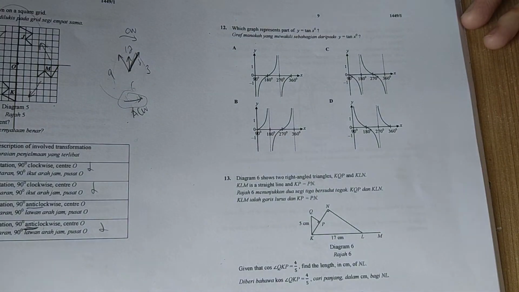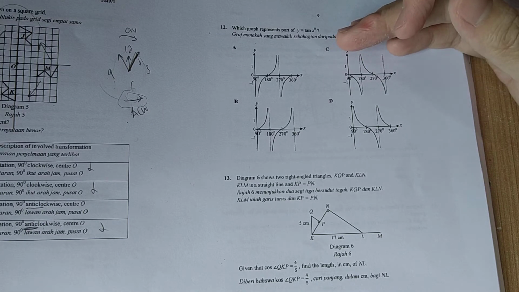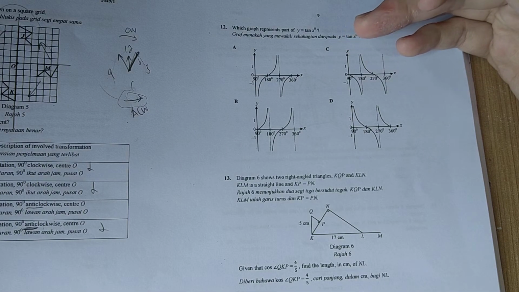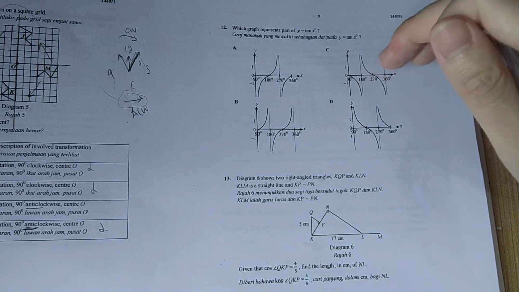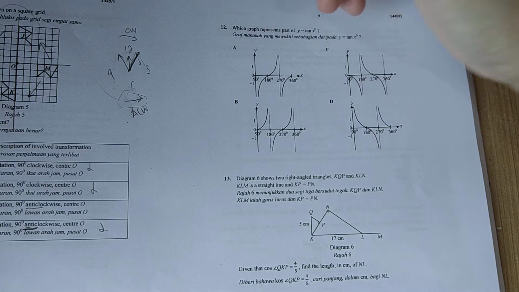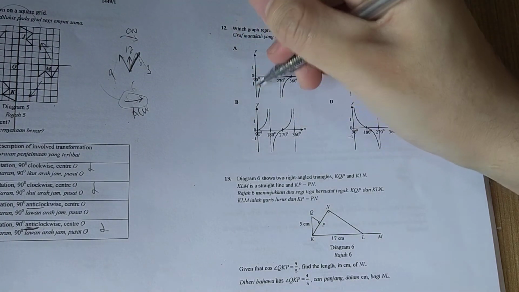Right? 12. Which graph represents y equals tangent x? This question you already did in the last Pasir Gudang set. But this set will be a little bit more difficult than the Pasir Gudang set. Why? Because look here, y equals tangent x. You can see all these start from 90.